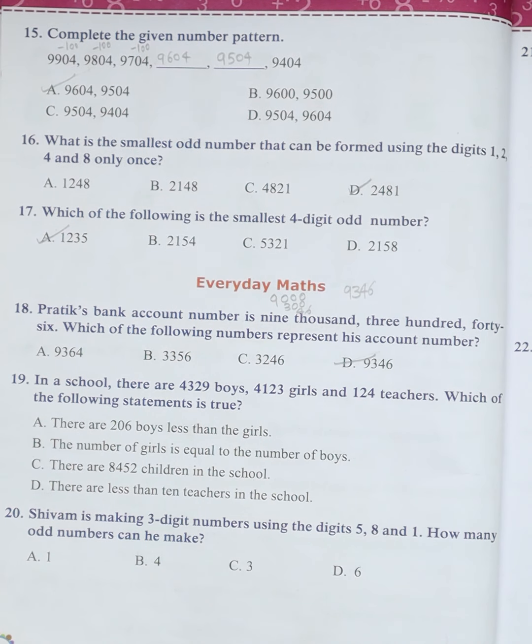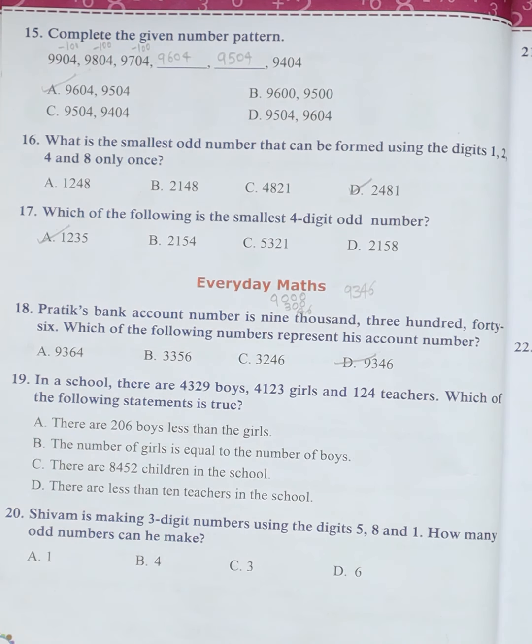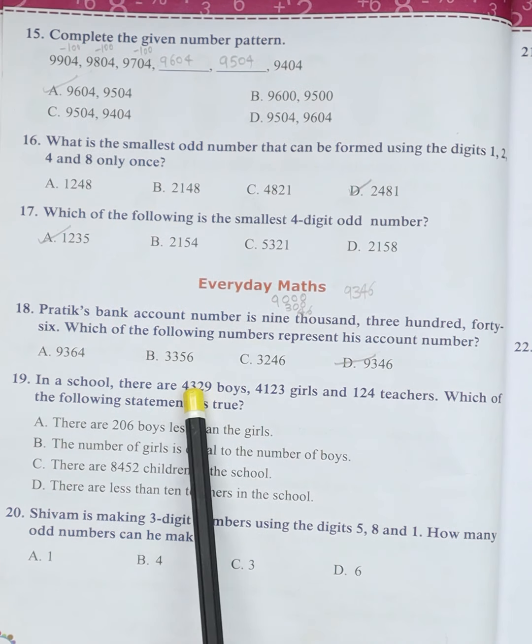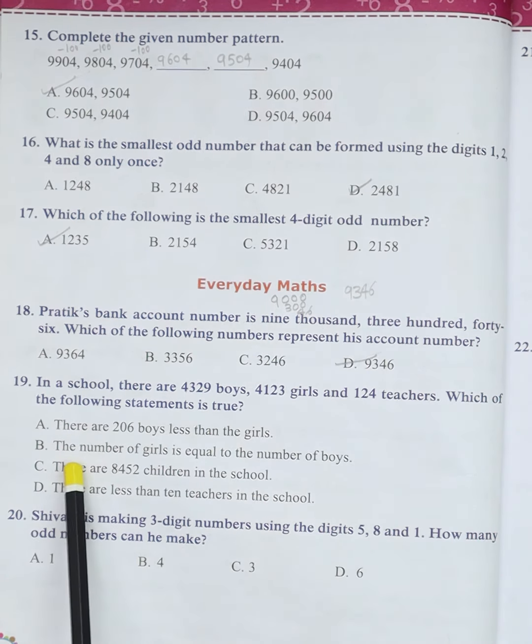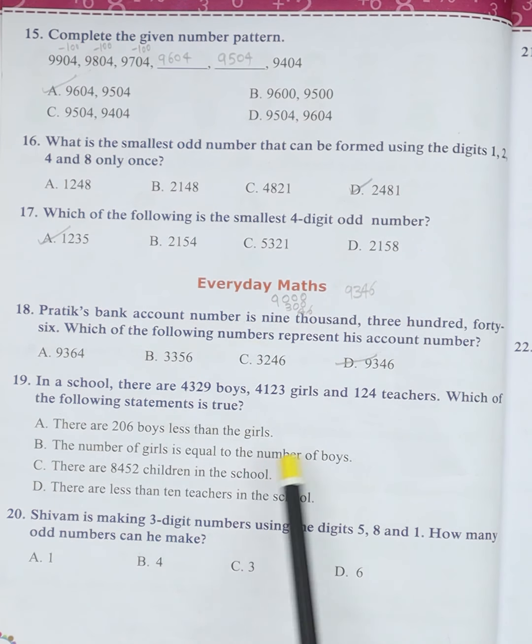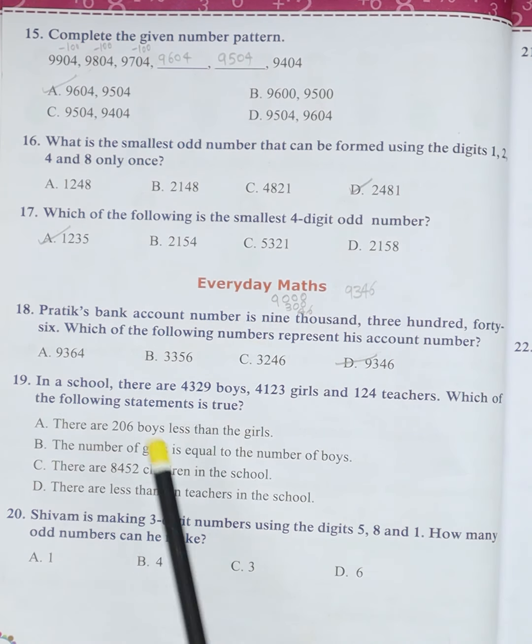Next question. In a school, there are 4,329 boys, 4,123 girls, and 124 teachers. Which of the following statements is true? There are 206 boys less than girls. No, because boys are more than girls. Option A is not true. The number of girls is equal to the number of boys. No, that is not true.